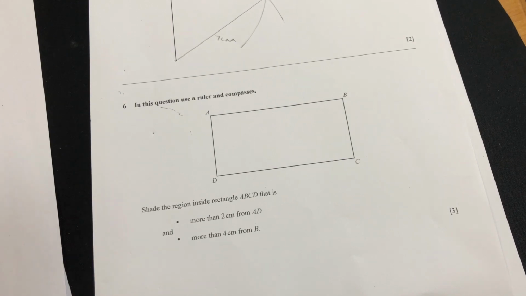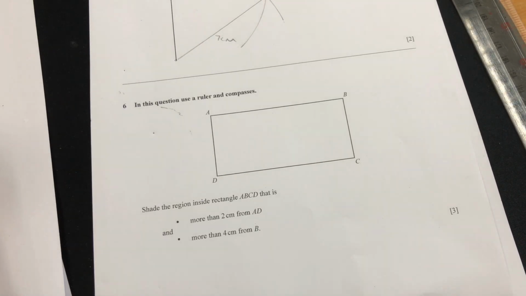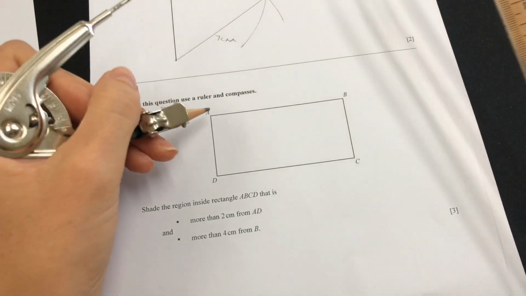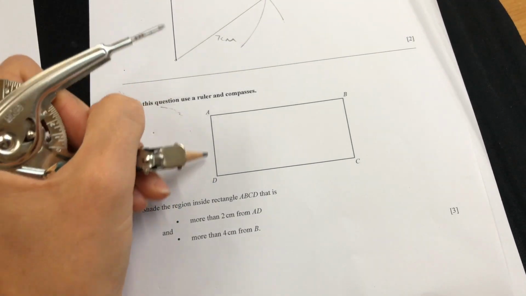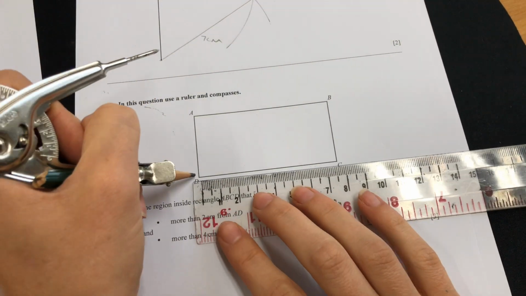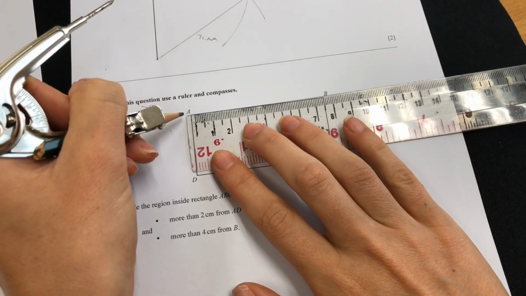Final question. In this question, use a ruler and compasses. Shade the region inside rectangle ABCD that is more than 2 centimetres from AD. AD again is a line. It's not A, which is just a point, or D, which is just a point. AD is a line. And more than 2 centimetres. Right, I'm just going to measure, actually. The minimum number of points that I need to mark out is 2 to draw a straight line.